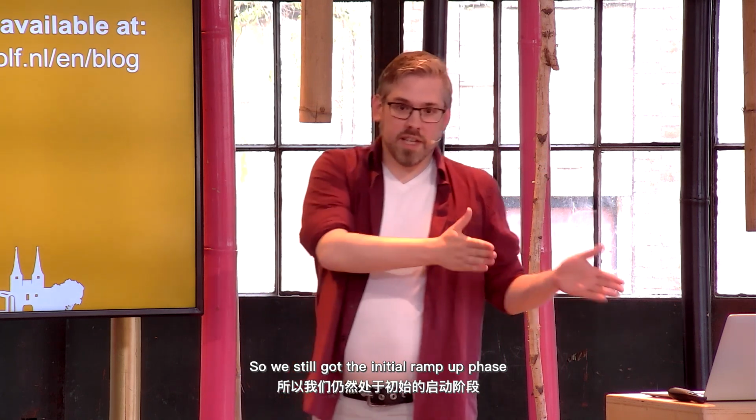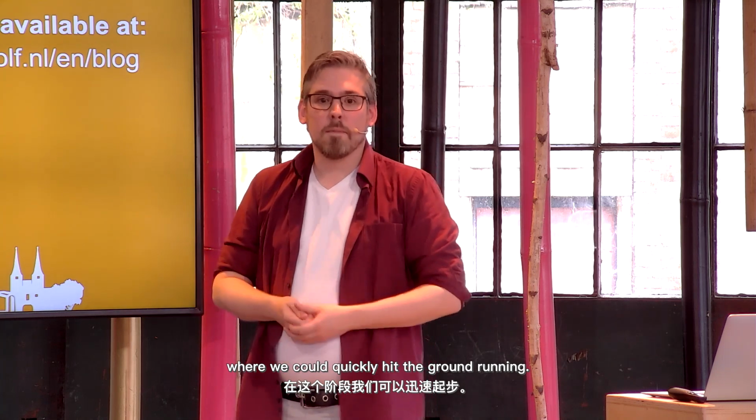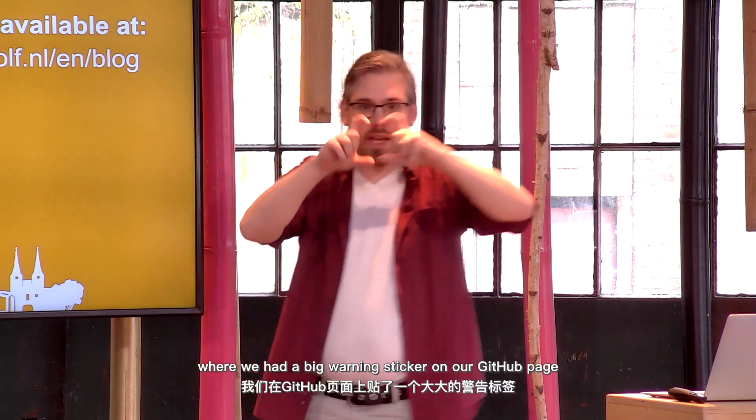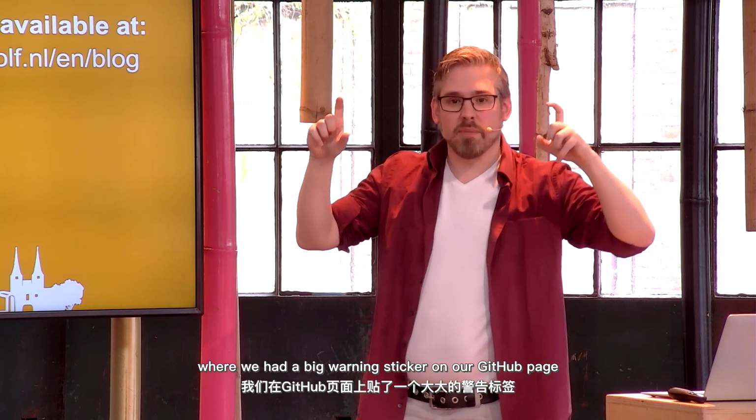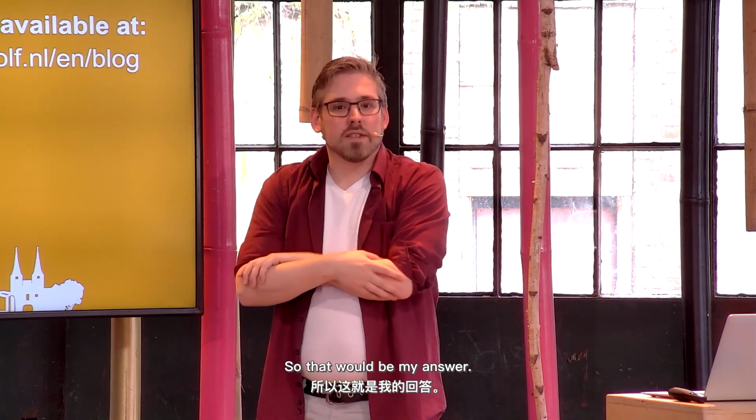So we still had the initial ramp-up phase where we could quickly hit the ground running. And that was also the phase where we had a big warning sticker on our GitHub page saying, don't use this in production code. So that would be my answer, I think.